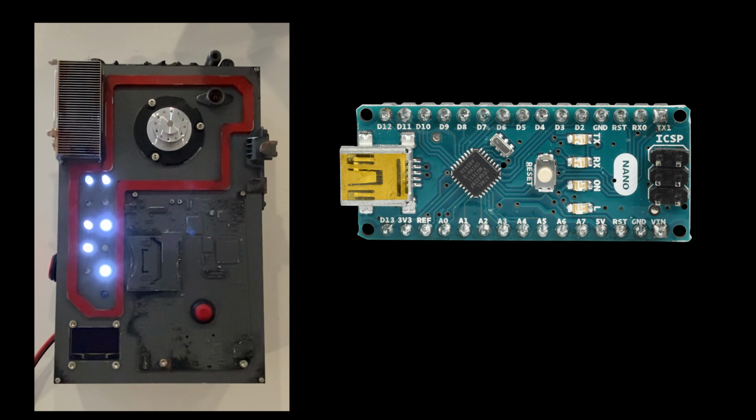Controlling LEDs with an Arduino is fun and easy. You can animate your LEDs in an infinite number of ways. Everything is left to your imagination.